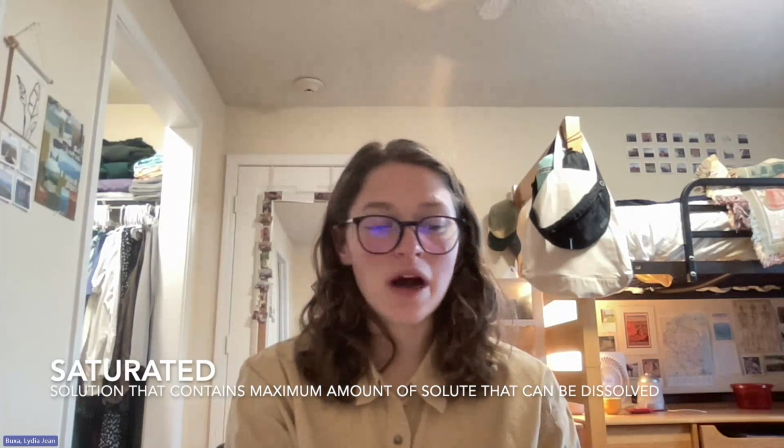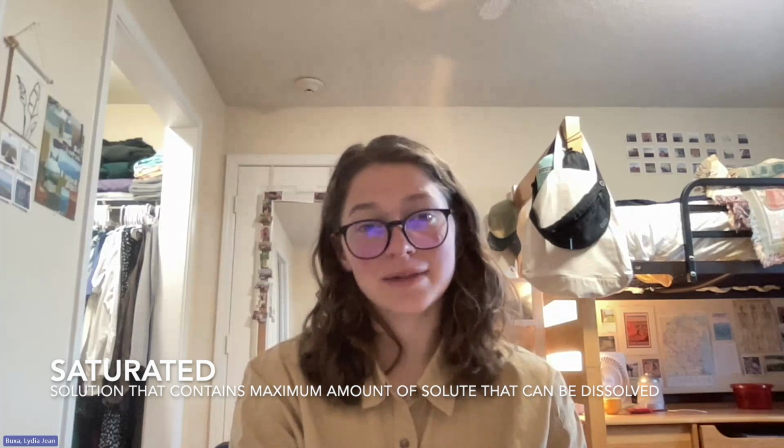One of them is called a saturated solution. That is when the maximum amount of solute has been dissolved in the solvent. So if we have 100 mils of water and we add 37 grams of salt, that is completely saturated.